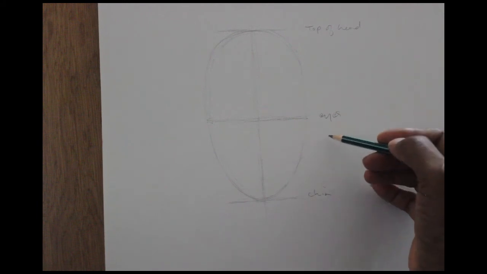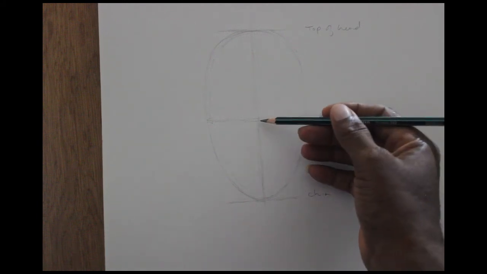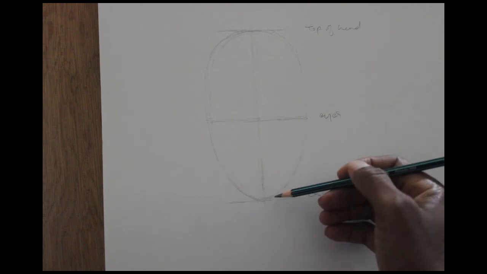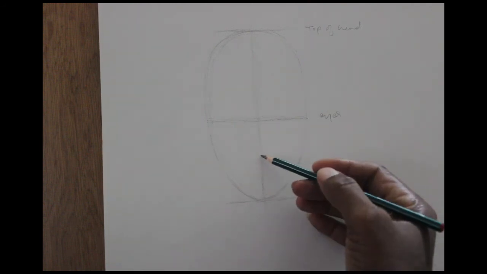And then we are going to try and find the nose. The nose is centered between the eyes and the chin. So we try and find the center there.